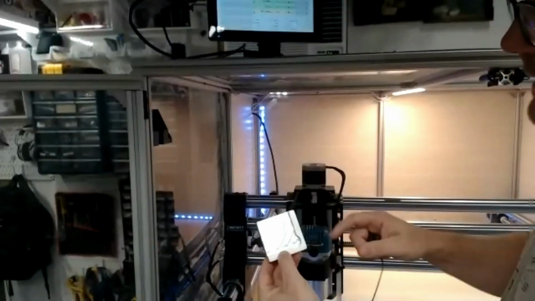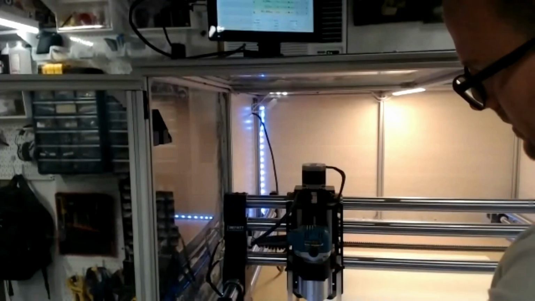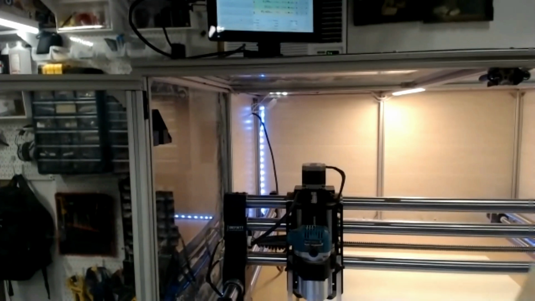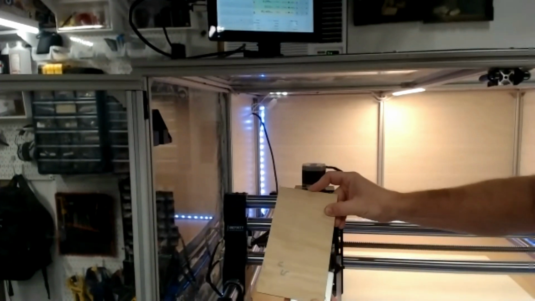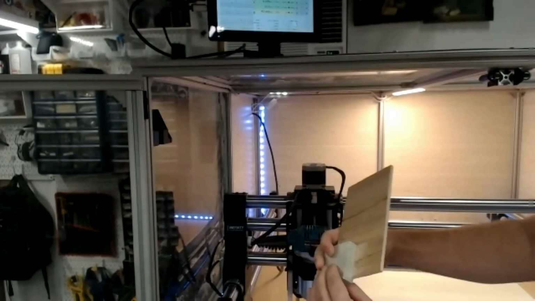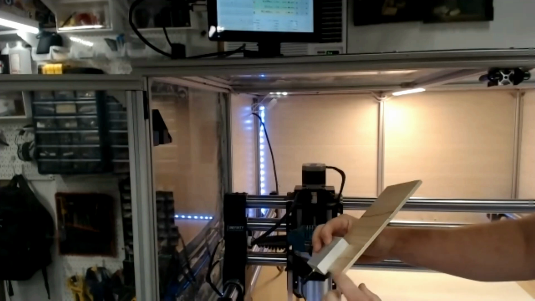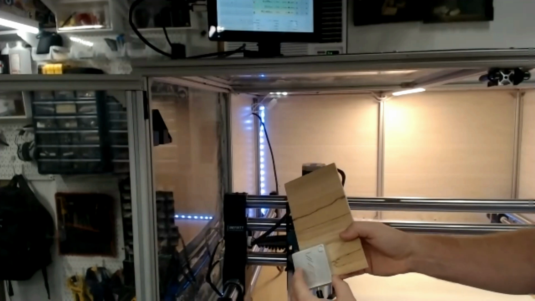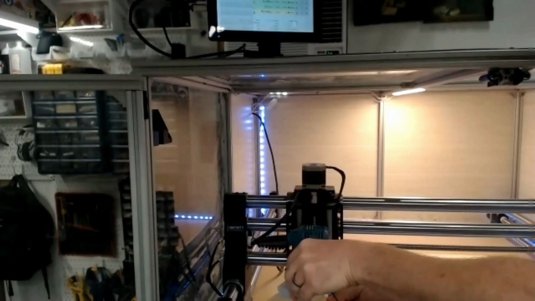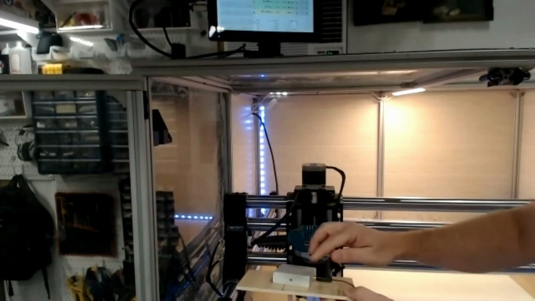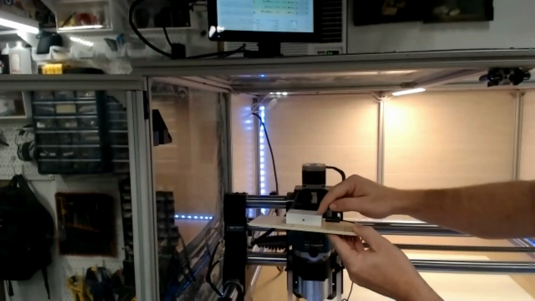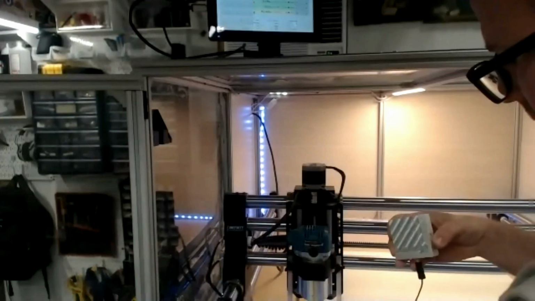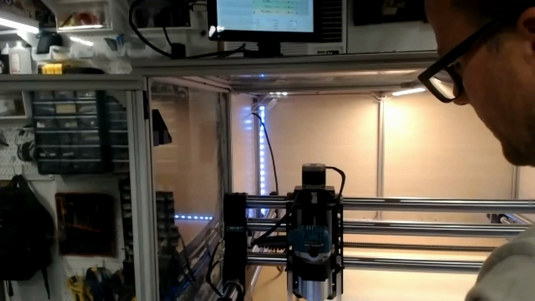So when you're probing X, Y, and Z, you're getting the material. Let me get a piece of wood. You make sure the material is in that notch, and it'll auto correct for the difference that you're missing here. If you're probing just the Z on the top of the material, you put the whole thing on the top. But we're doing the corner.